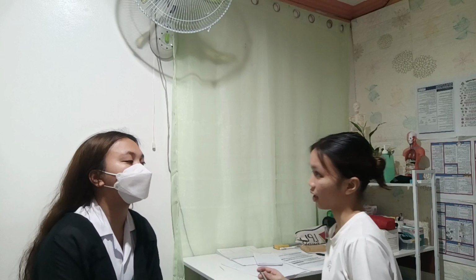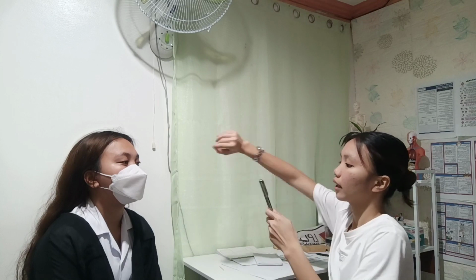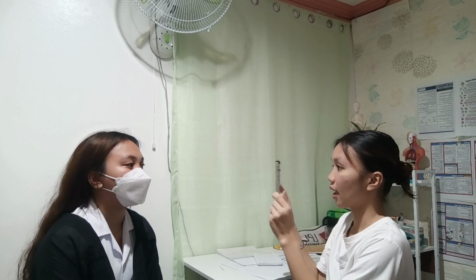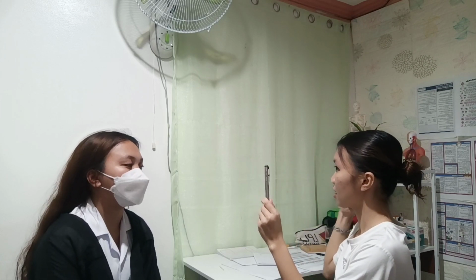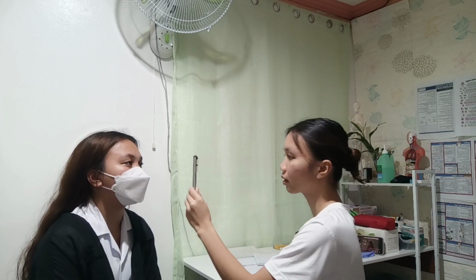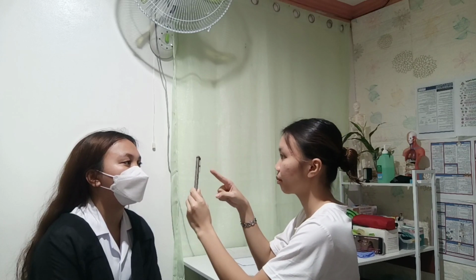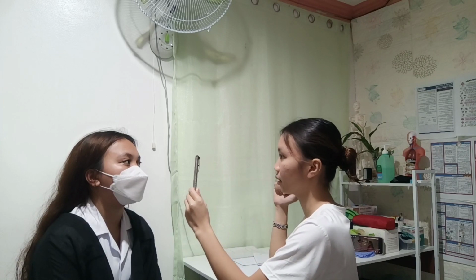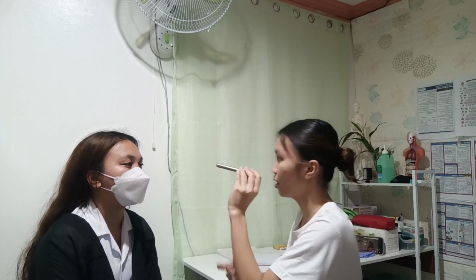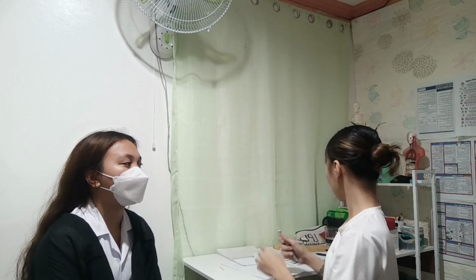So proceeding to the assessment of your accommodation, kindly focus on the tip of my pen light, okay? And then look at the wall at my back. So look at the tip of my pen light, and then at the back, and then at the tip, and then at the back. Okay, so focus here. Okay, it's normal.